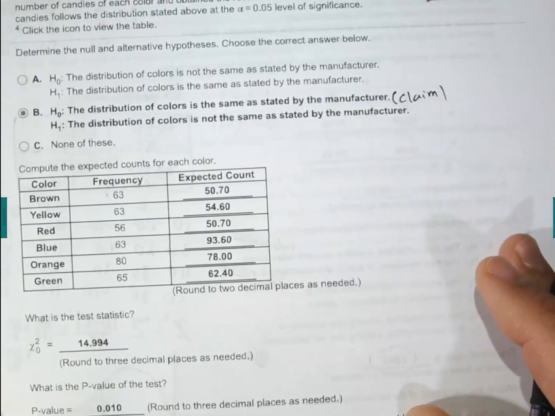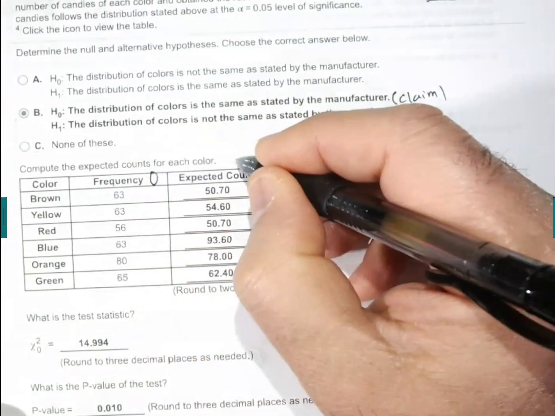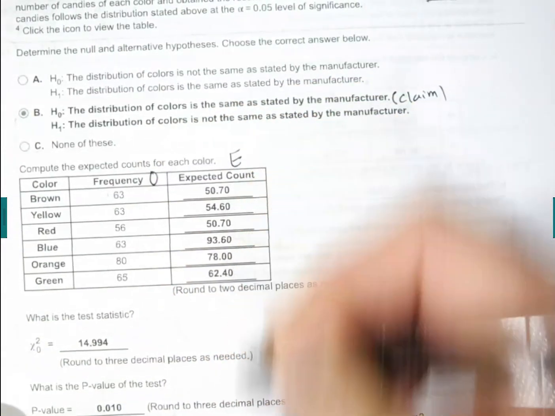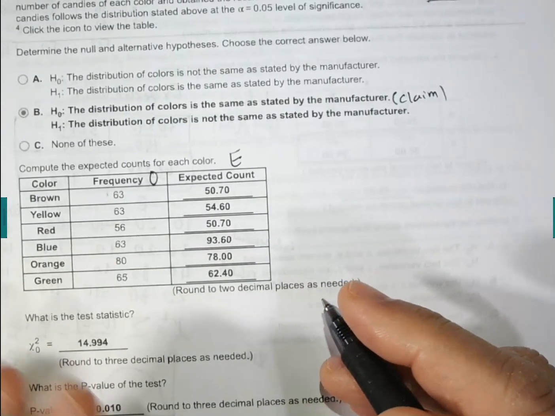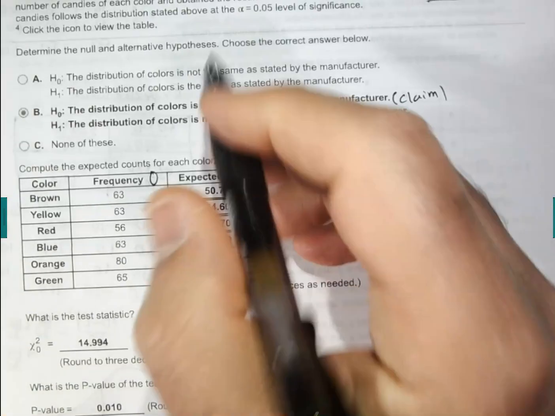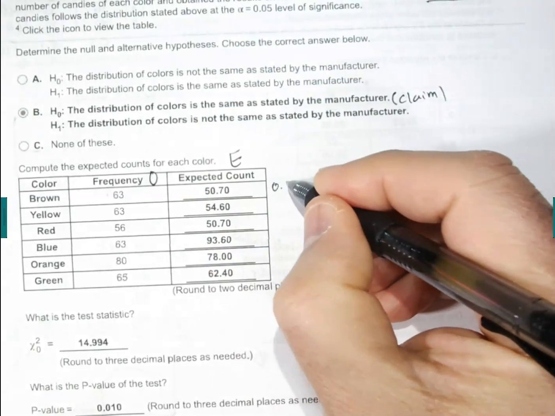Okay. In order to run this test, these are the observed values, you need the expected values. And I'm going to show you how to do the expected values here. This, you have to do it by hand. You have no choice. Even if you use technology, you still have to do that by hand. Okay, how many did he say the brown? 13%. So you need 13% of the total.